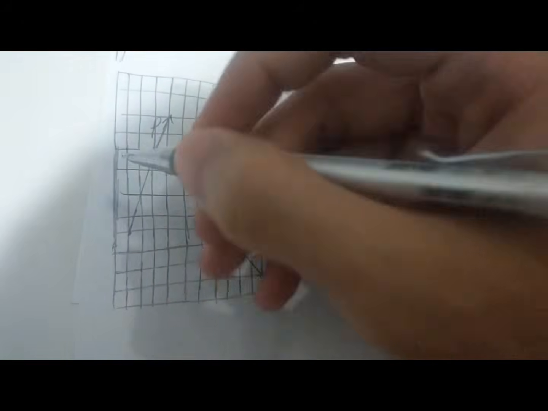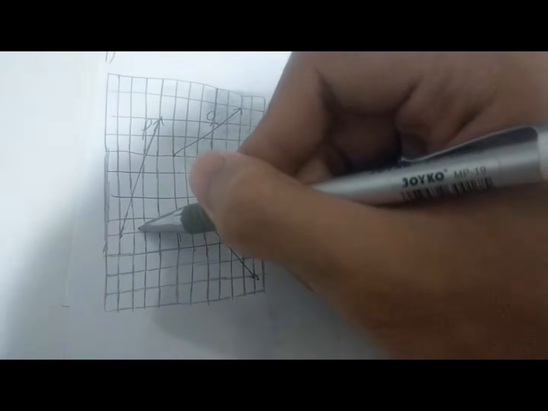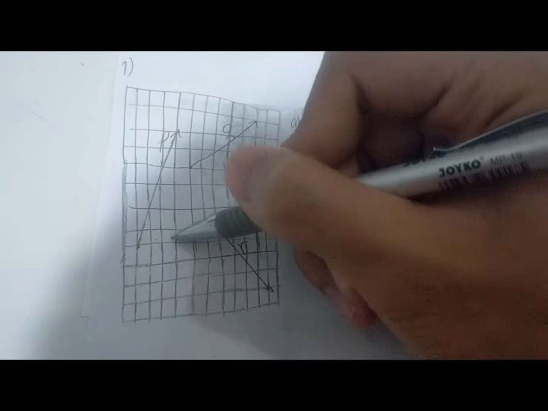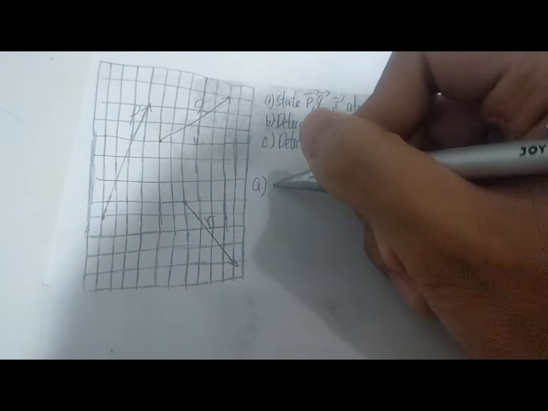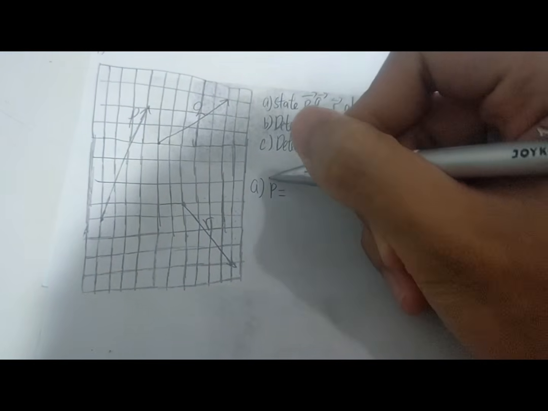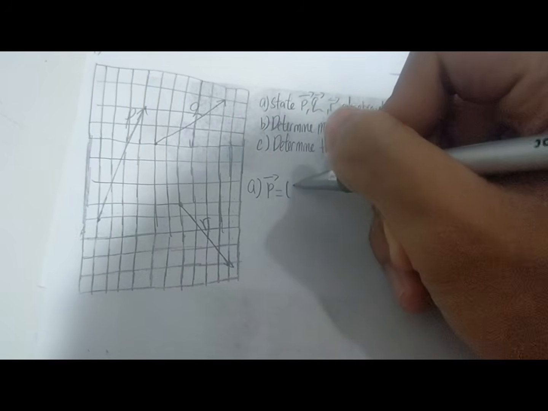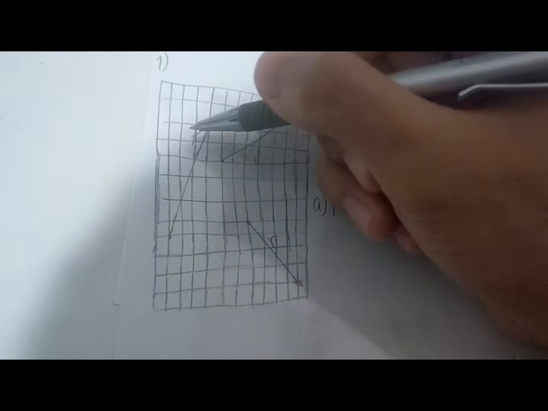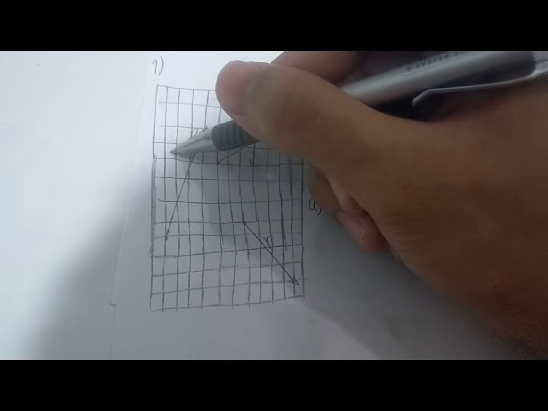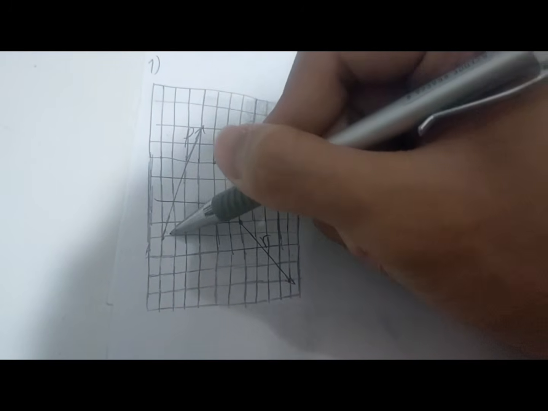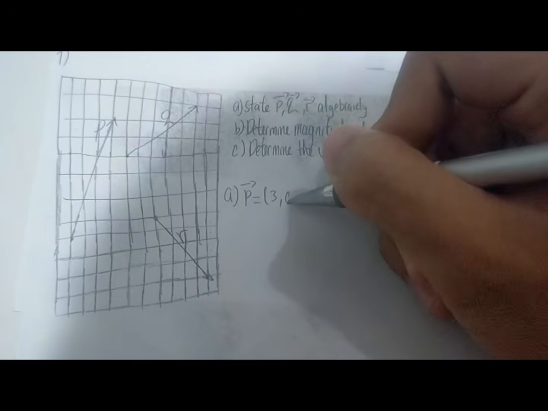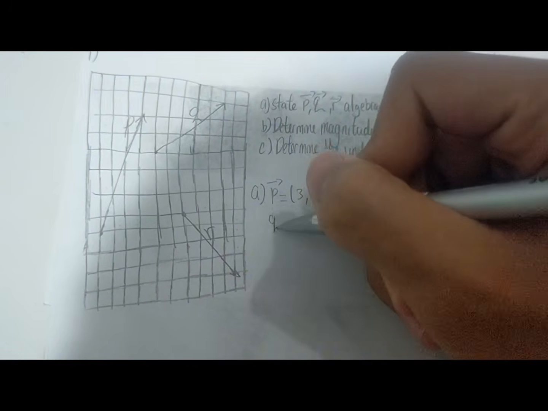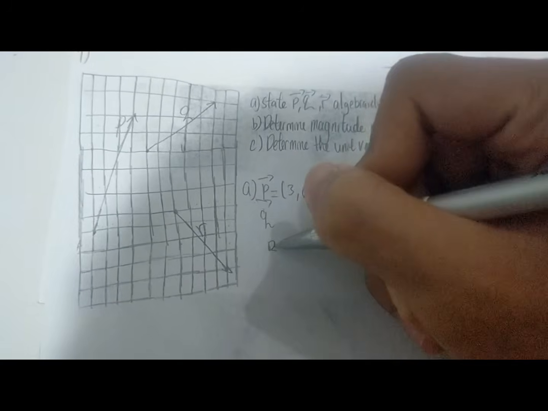How much is the x? 1, 2, and 3. The limit from here to here is 3. P equals, don't forget the vector, (3, then count the y: 1, 2, 3, 4, 5, 6. Right here, 6. Done. Do the same for the Q vector and R vector.